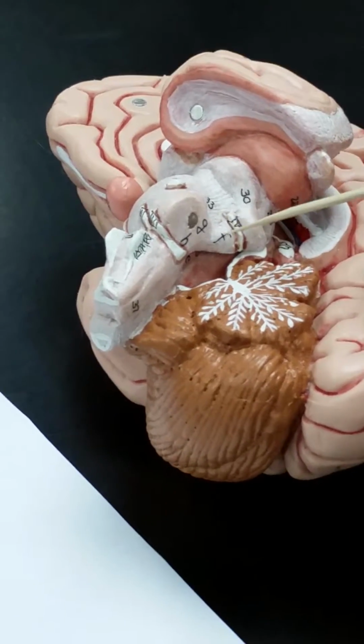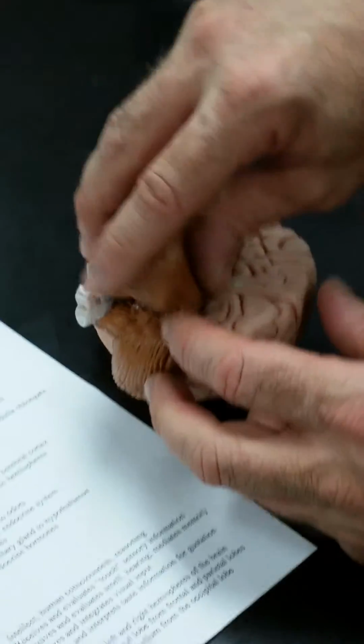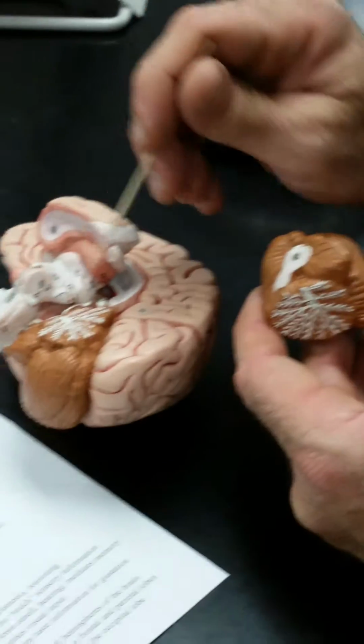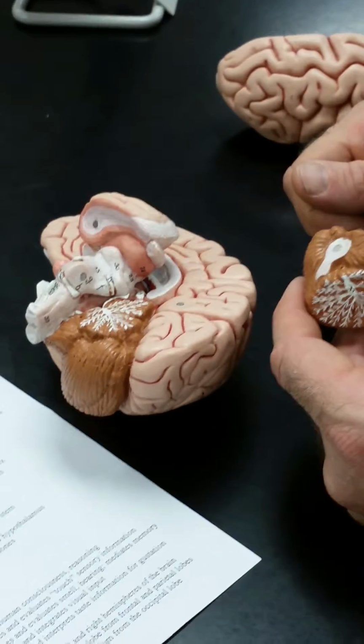All three of these areas connect the pons to the cerebellum, and it has the magnet right in the center of it. So you can put that right back on there, and it's magnetized. So those are cerebellar peduncles. F, G, and H. Superior, middle, and inferior. All right?